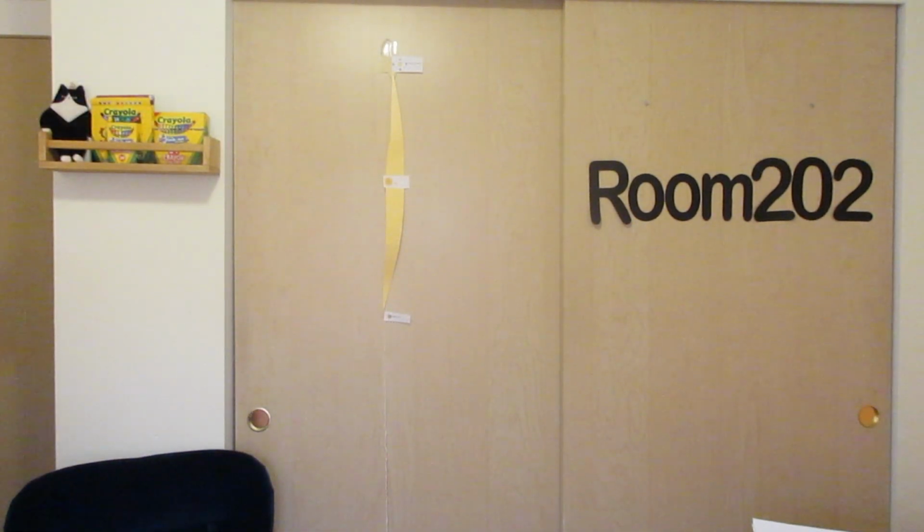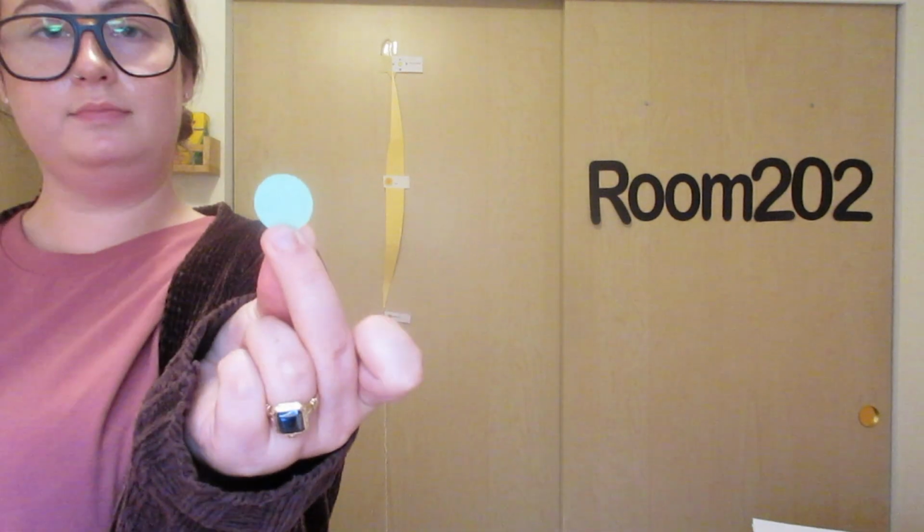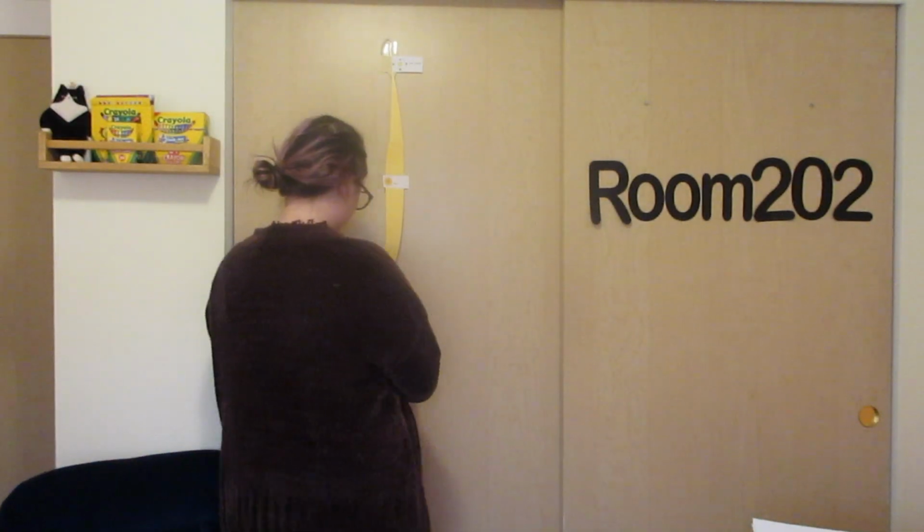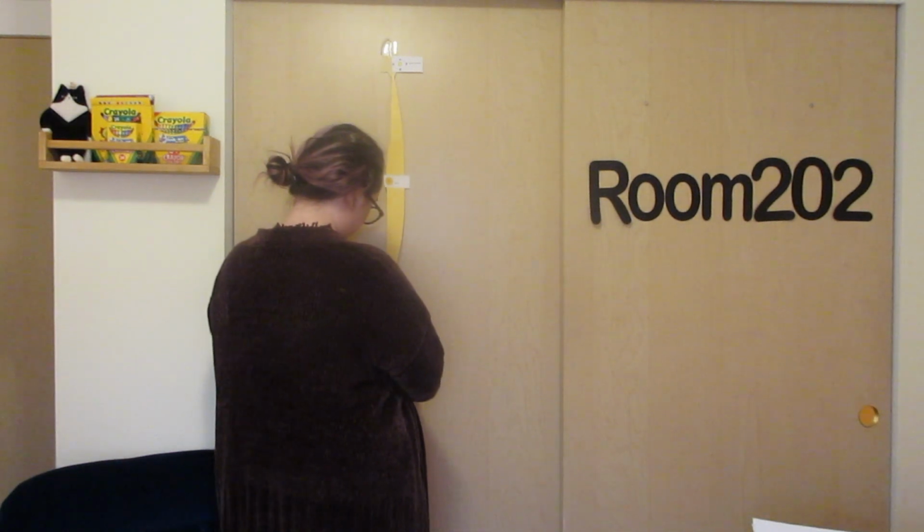The next planet in our solar system is Venus. Find the green circle, also in a cup, and add it to your string. Find the label that says Venus and attach it.